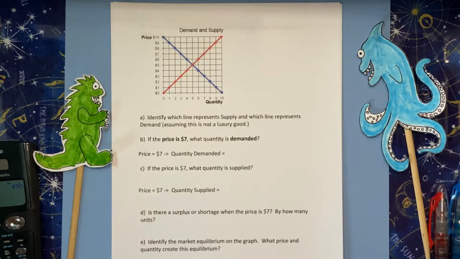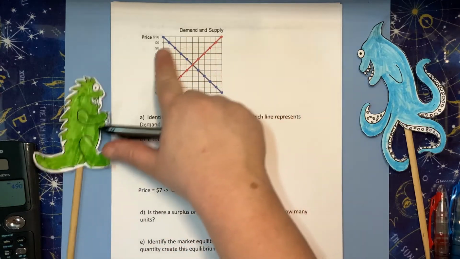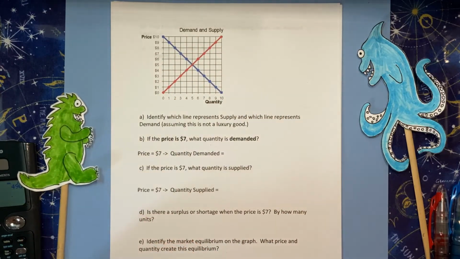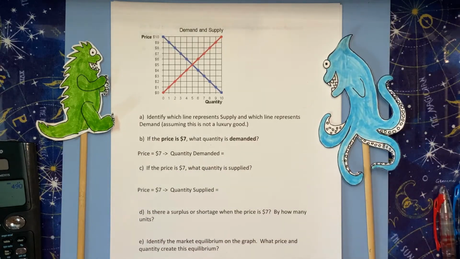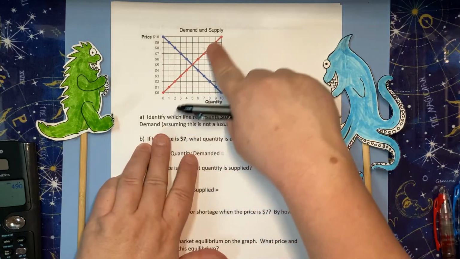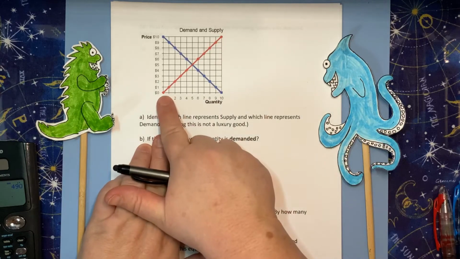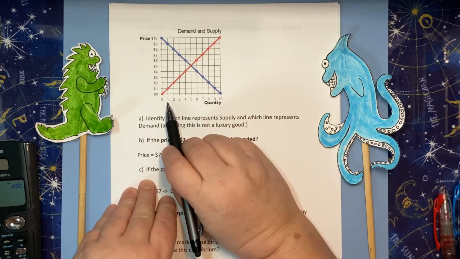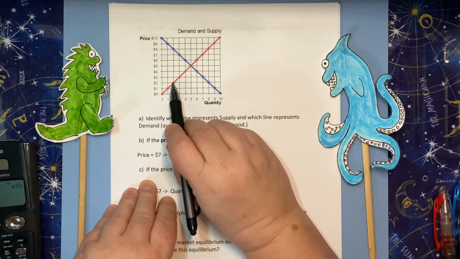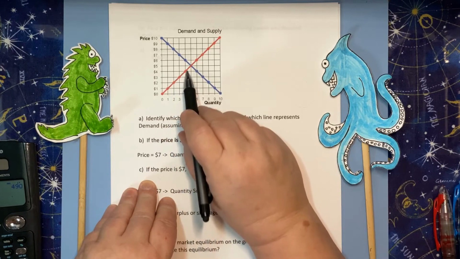So the first problem, this is a new problem, not the same one. If we're given this graph of supply and demand, we have to identify which line represents supply and which line represents demand, assuming this is not a luxury good. The first thing we need to do is take a look at the two lines. The red line, which goes up, shows that as quantity goes up, so does price, right? So the quantity 1 for $1, 2 for $2, 3 for $3, 4 for $4.